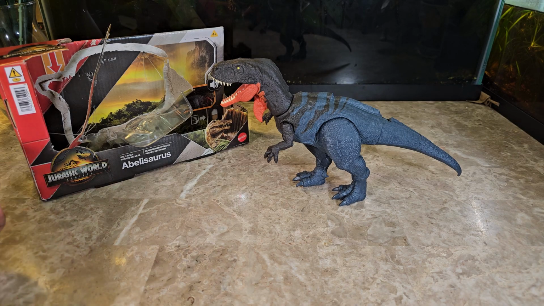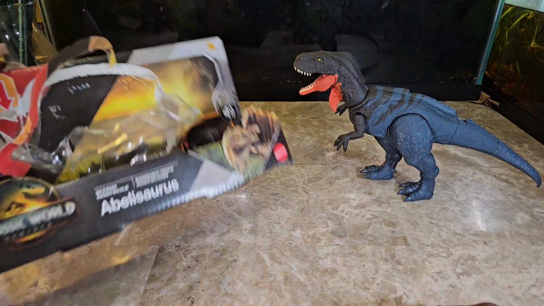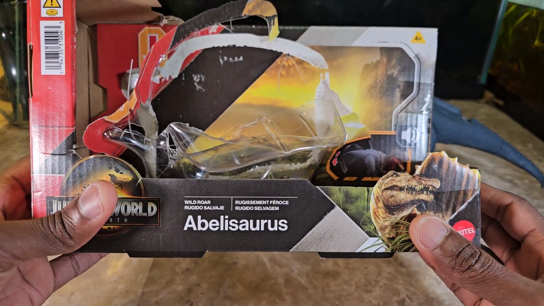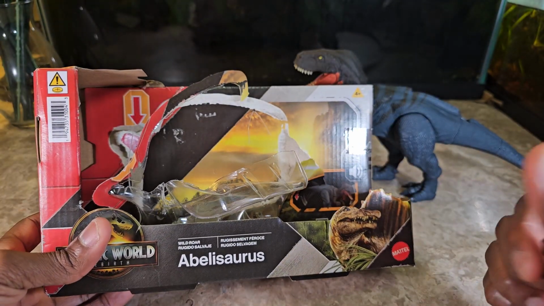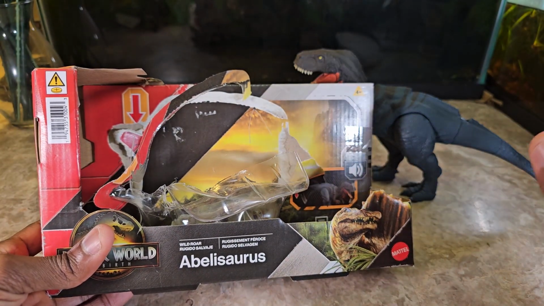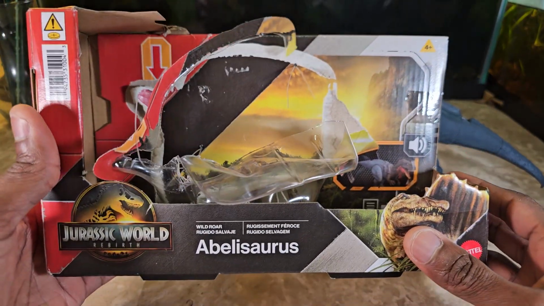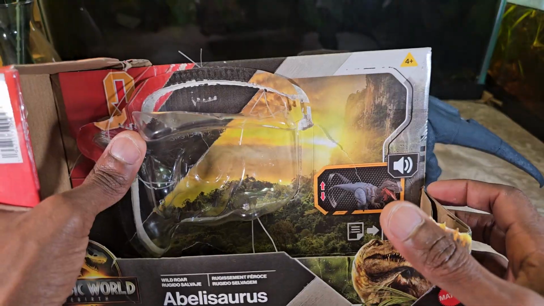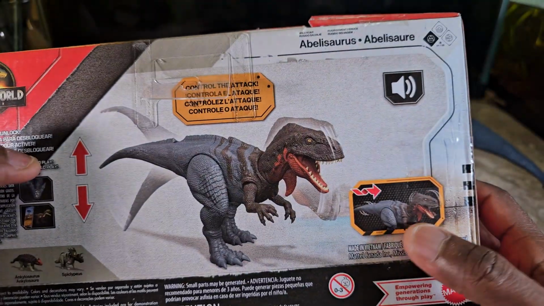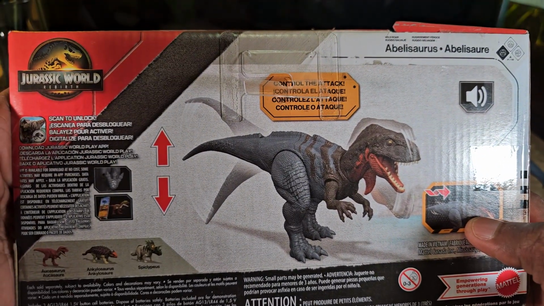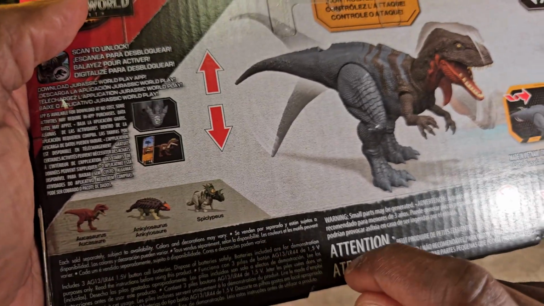He is part of this Jurassic World Wild Roar line. We just did a review on one of the dinosaurs similar to this, Abelisaurus, if I'm saying that correctly. I'm gonna bring that one into frame to compare the tail I went into detail about in that figure. This one has a smaller tail but similar body size. It has the up and down tail action feature, and later on you'll see on the back that he has the turning feature on his tail too, similar to the one I just mentioned, that one right there. All of these have that same feature.